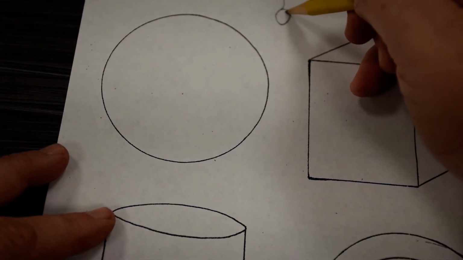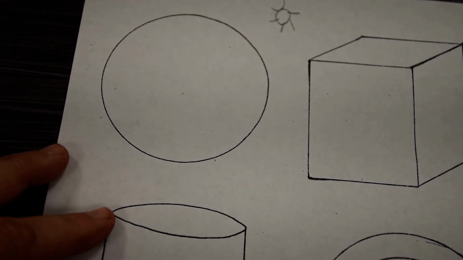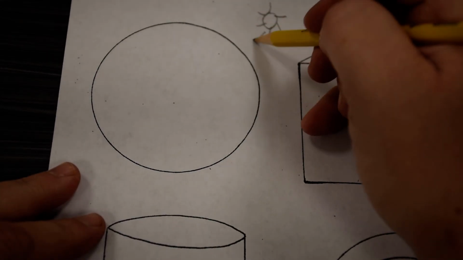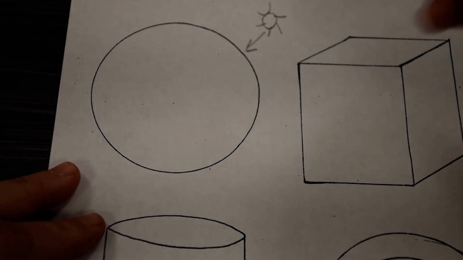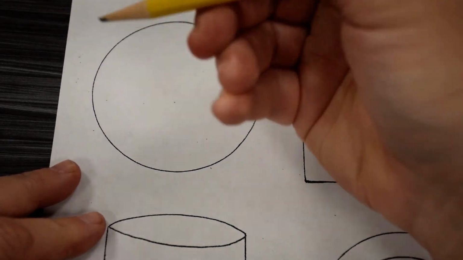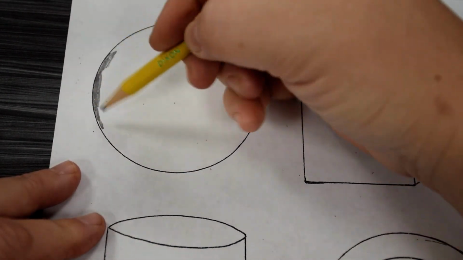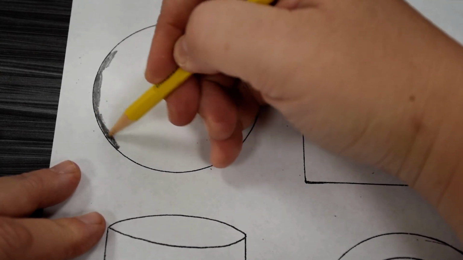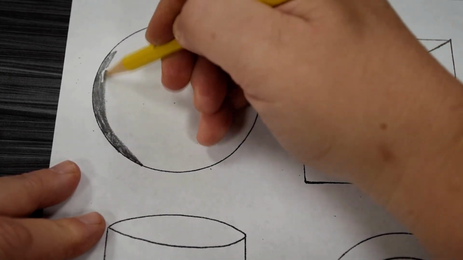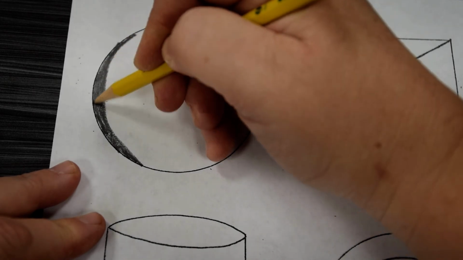First, I guess I should decide where my light source is going to be. I'm going to have it there, so it's hitting that side of my sphere. I'm going to come in, and a wood pencil I find works the best because you can kind of get a flat edge of your pencil. We're going to do some shading and blending like a lot of artists use.